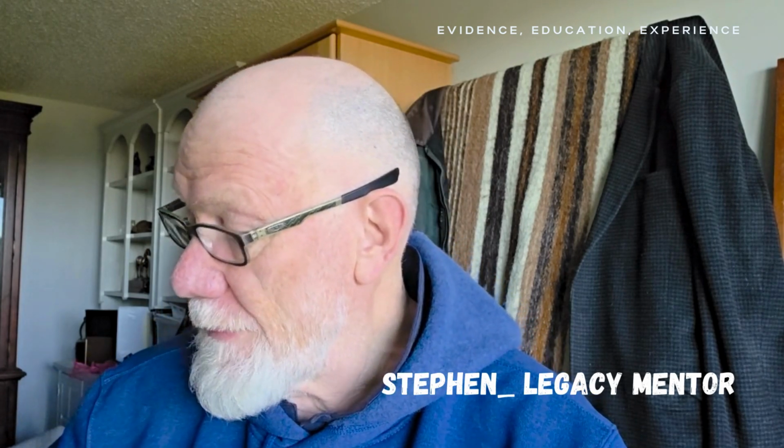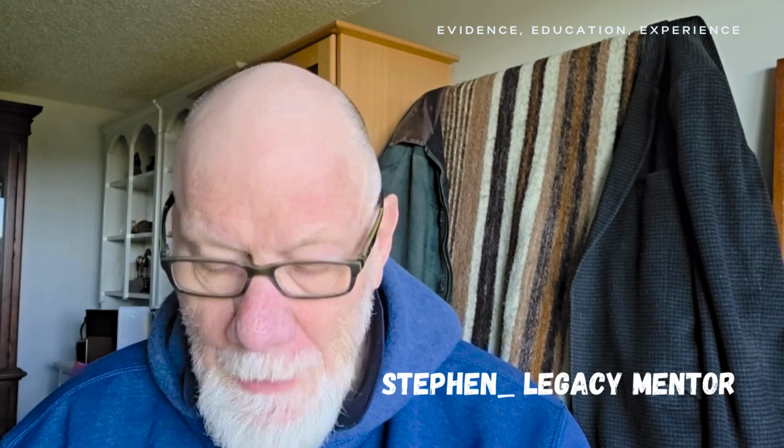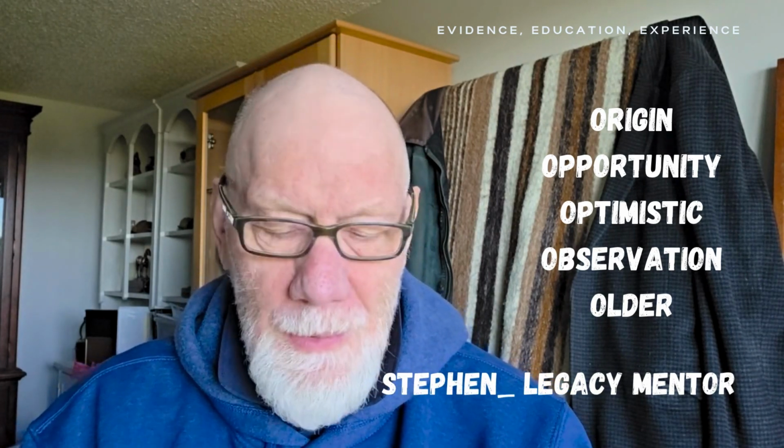When it comes to the words, now this is where it starts to get kind of interesting. And I'm just going to lean into my cards here, so the drawing of the cards. So what I came up with was origin, opportunities, optimistic, observations, and older. And I went, okay, let's take a look at them in reverse order.